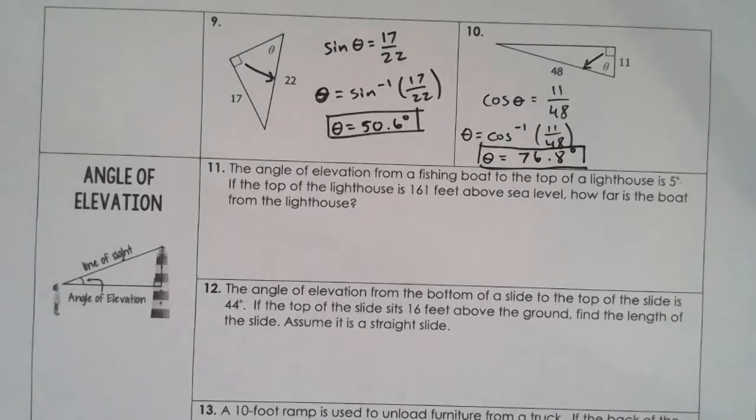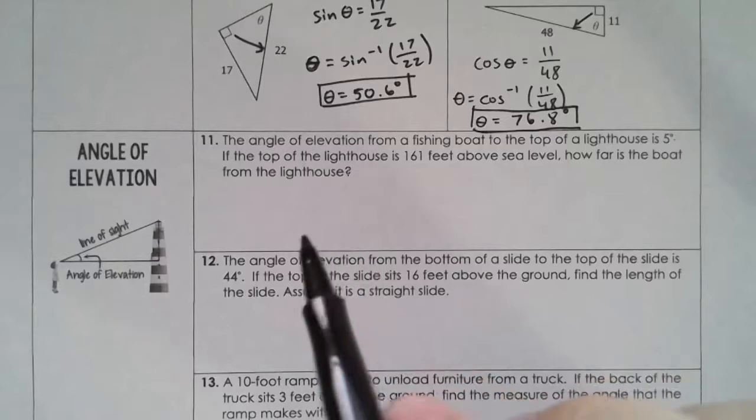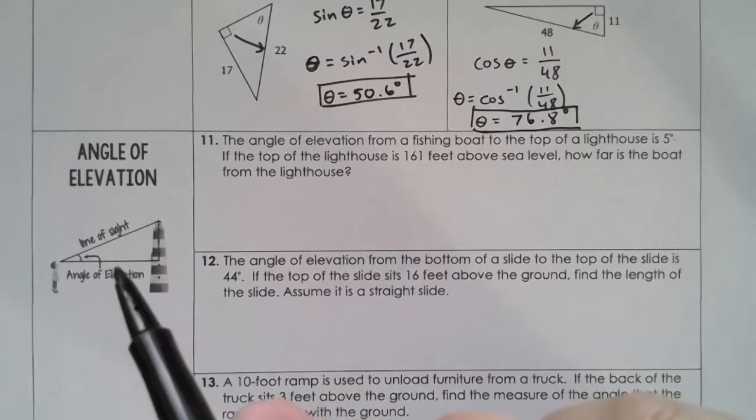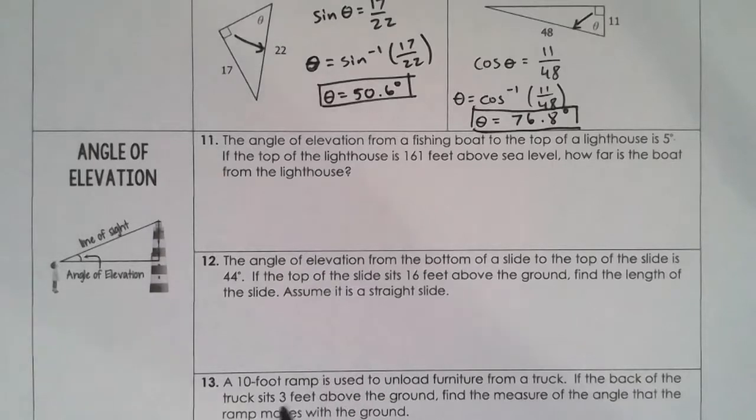The next little section here, we have angle of elevation. So they're basically word problems with some context. They're going to give you all sorts, like you're either going to be finding the theta, the angle of elevation, or you might be finding a side length or a height, whatever it is.